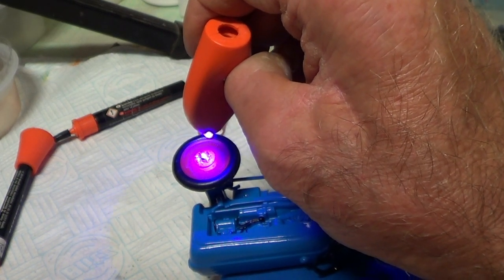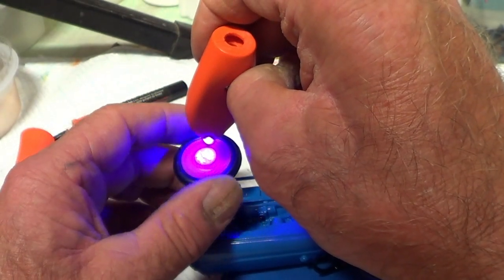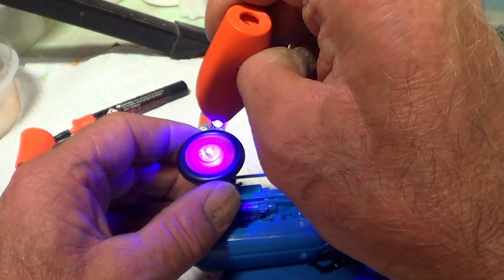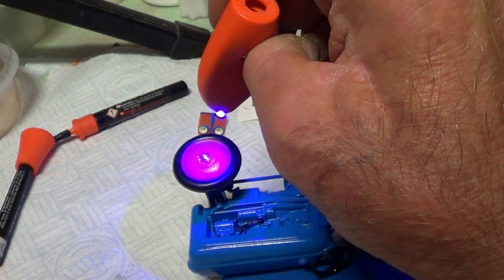They're very soft. So I think this is probably my best option. Okay.